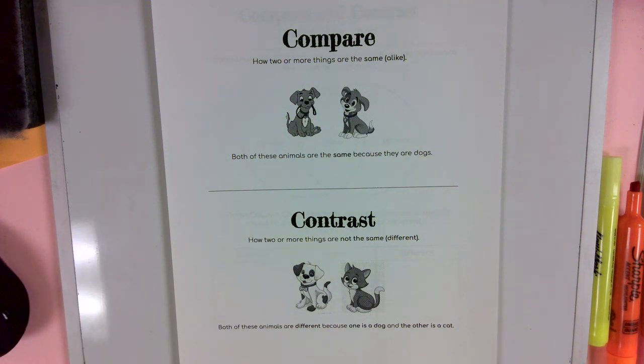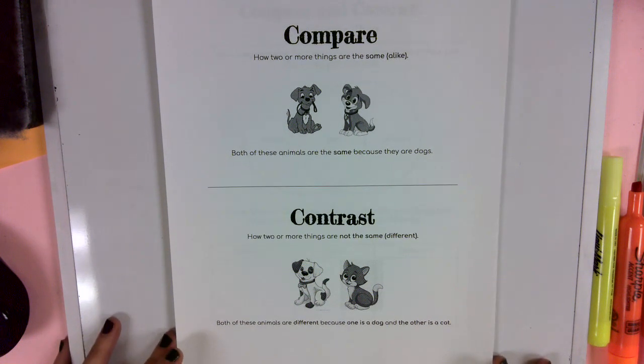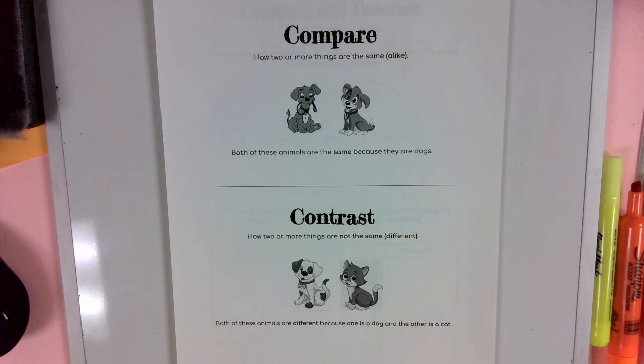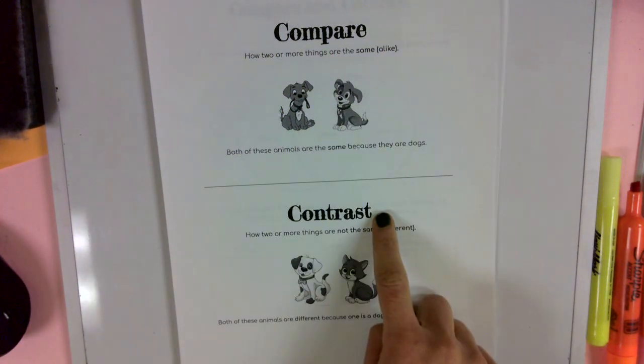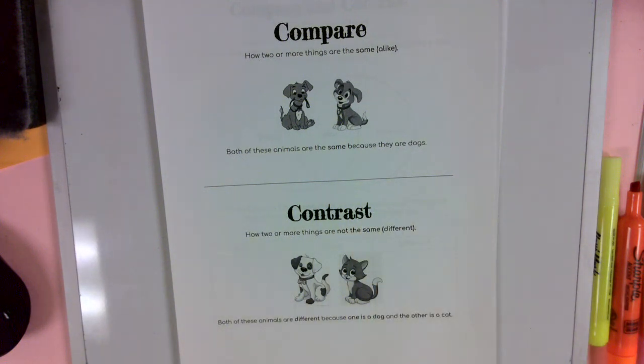Hi, boys and girls. So we're going to practice a little bit with compare and contrast. So welcome to part 2 of the video. So let's say these words together. I say, you say. Compare, your turn. Great job. Contrast. So I say contrast. Now it's your turn.